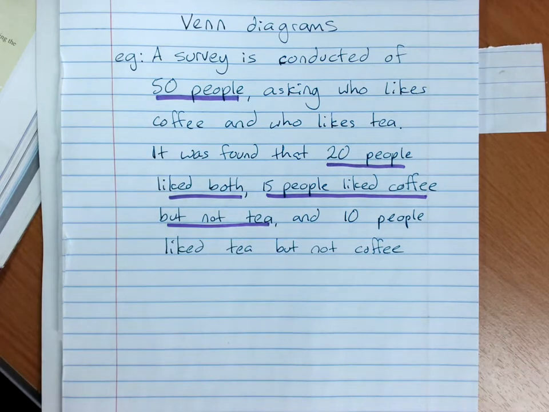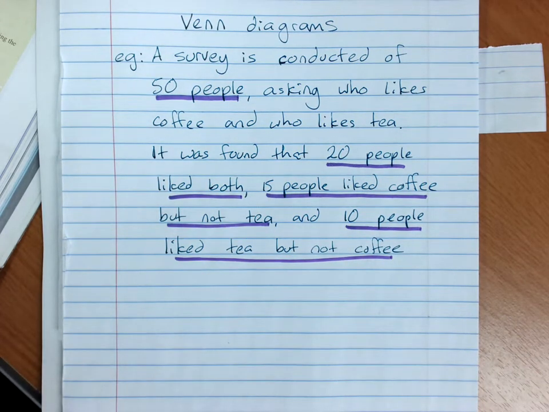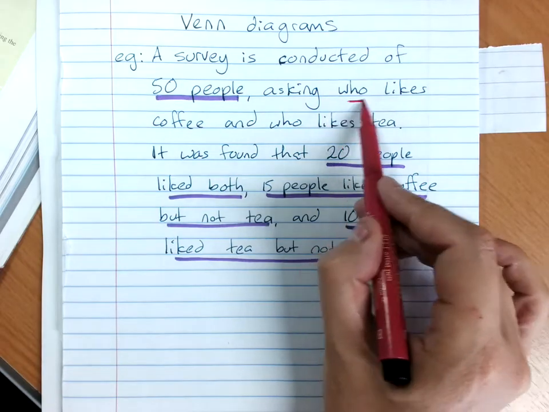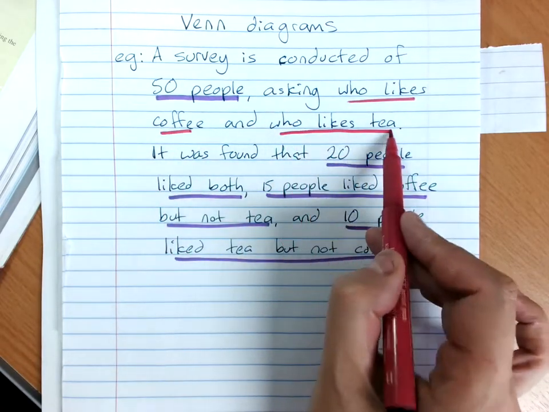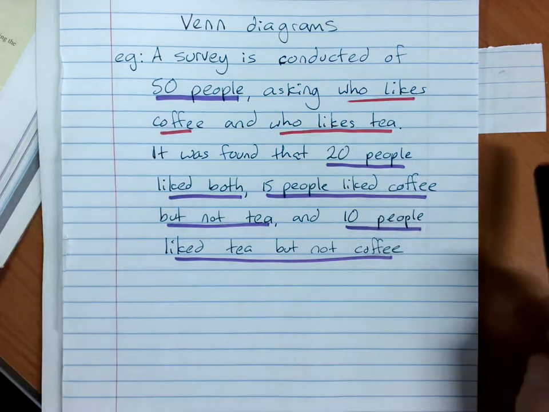Another one, please. Who have I got? Michael. 10 people like tea but not coffee. Is there anything else we should possibly consider important in there? Edward? Who likes coffee and who likes tea? Now we probably would have got that from this information, but it's a useful thing to look at.